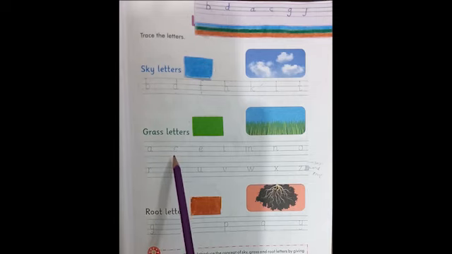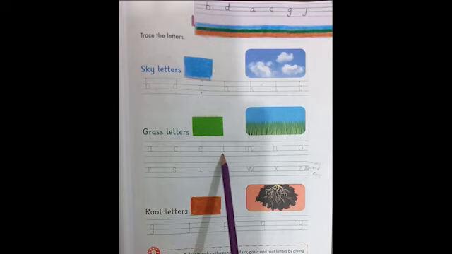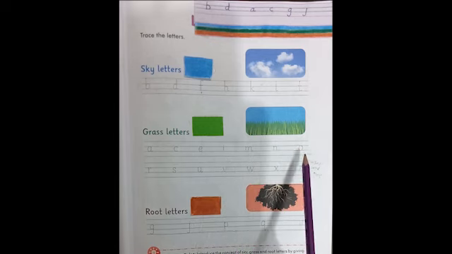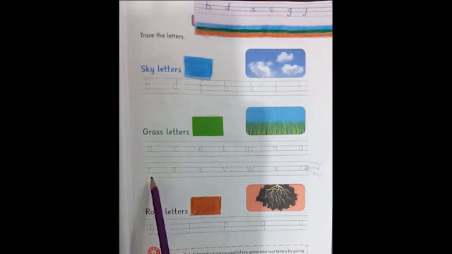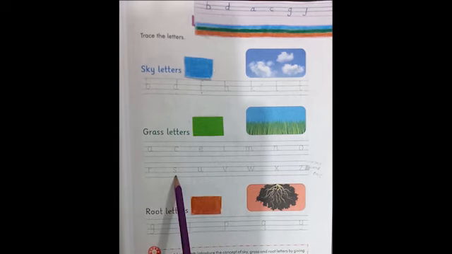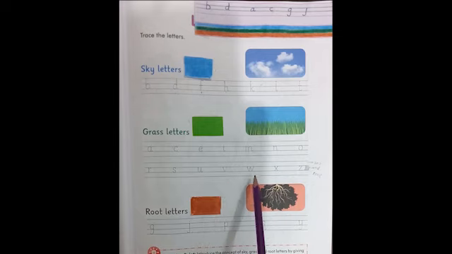A, C, E, I, M, N, O, R, S, U, V, W, X, Z. These letters are called grass letters.